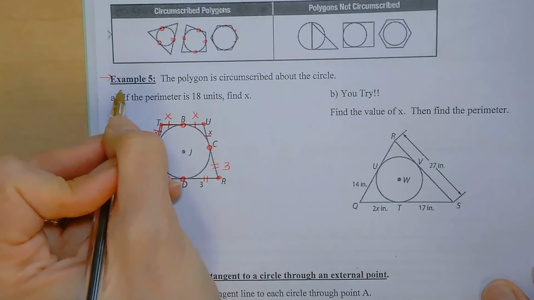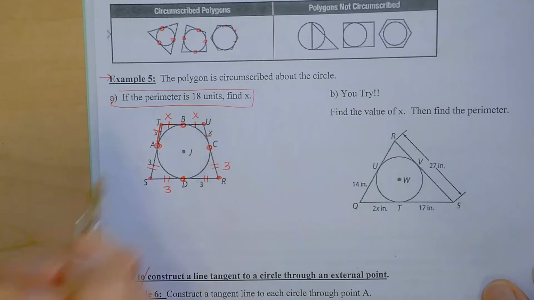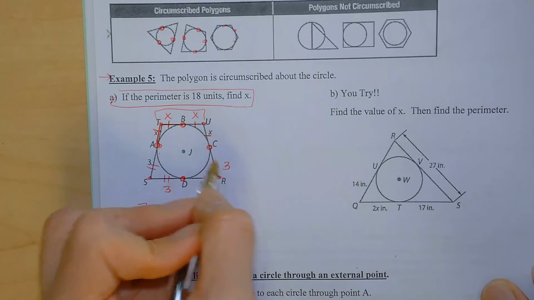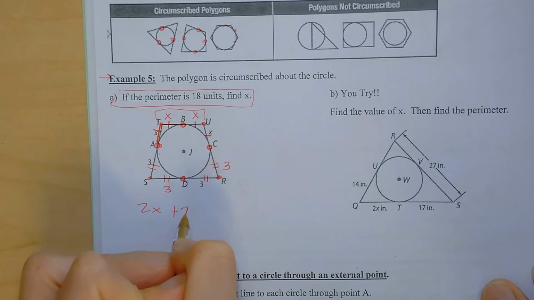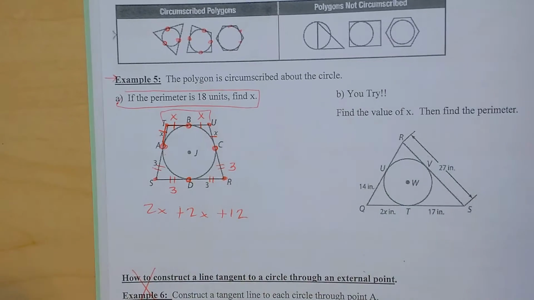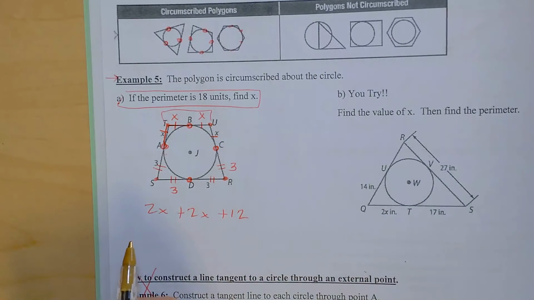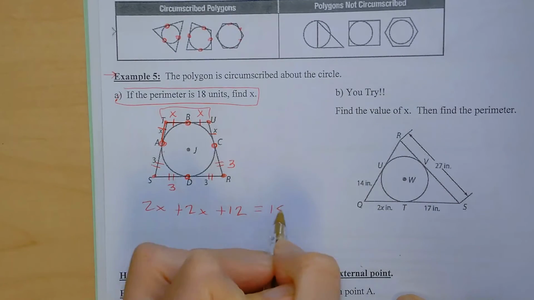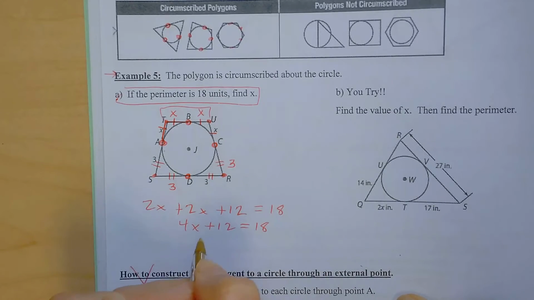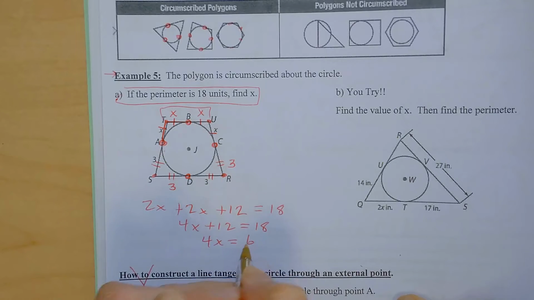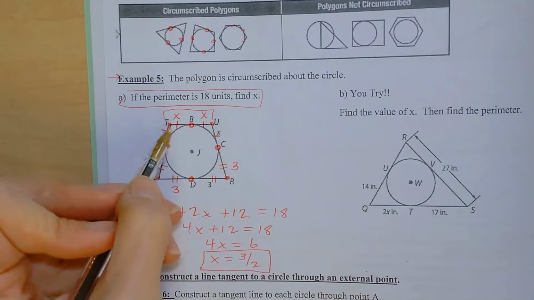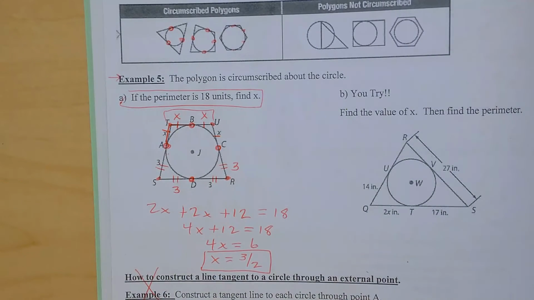All right, so what they're saying is the perimeter of the entire polygon is 18. So I'm just going to go around and add everything up. So these two would be 2x, plus I have another 2x there, plus I have 3, 3, 3, and 3, which is 12. So when I go around the entire polygon, I get 4x plus 12, and that's going to equal 18 because the perimeter is 18. So 4x plus 12 equals 18. 4x equals 6. And x will be 3/2 or 1.5. Using that same theorem where the tangents match if they're coming from the same outside point.